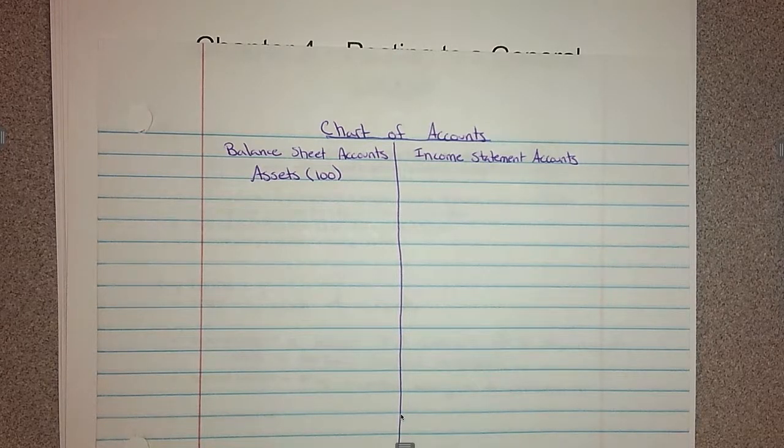On the board, I got all the accounts listed. Which ones are assets? Supplies. Don't write it down yet. Supplies, cash, prepaid insurance, accounts receivable. All right, those are our asset accounts.